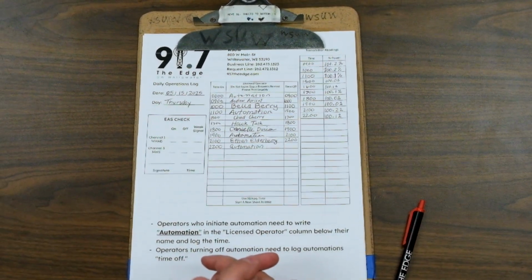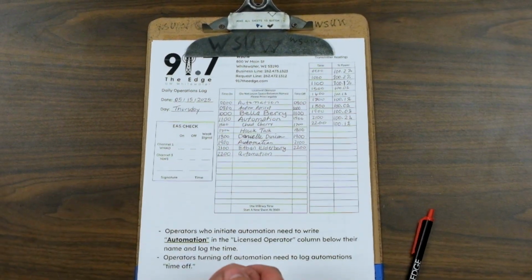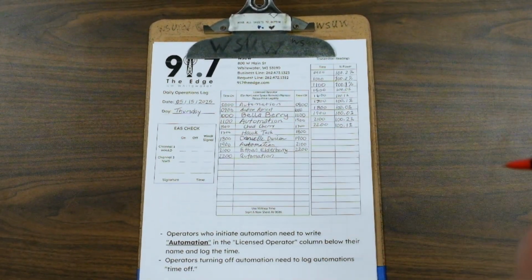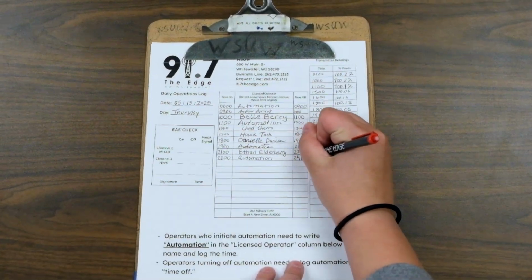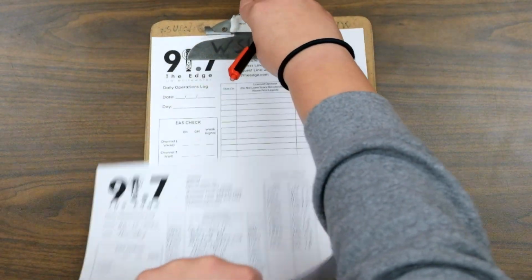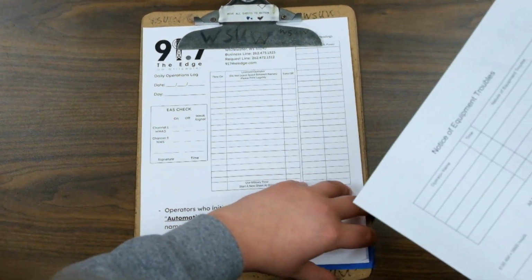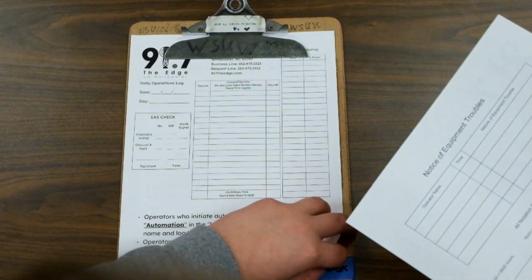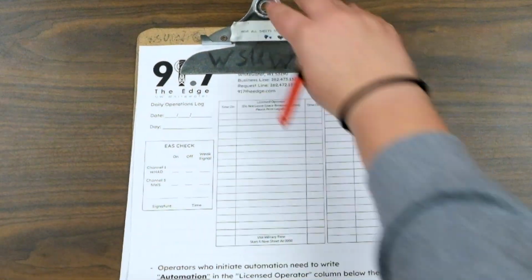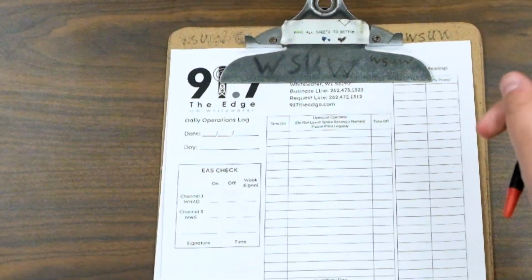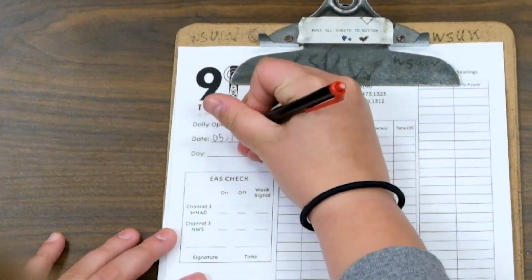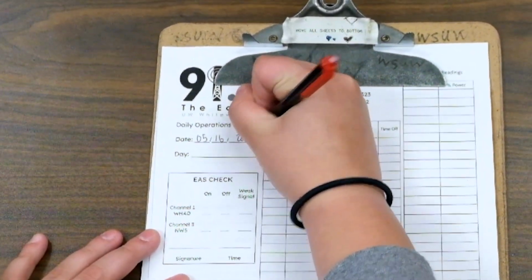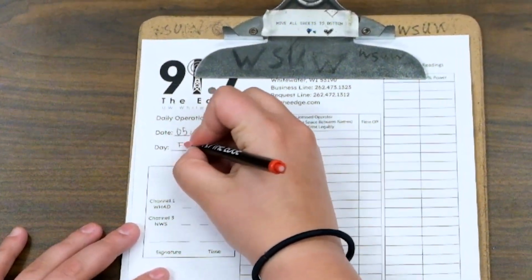When you come into the station, the log may look like this. We're going to want to make a new sheet, but first we have to say the time, the automation, as 2400. Then we can move this old sheet all the way to the back. The day is Friday.